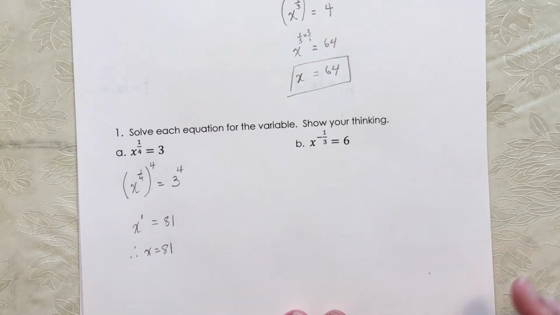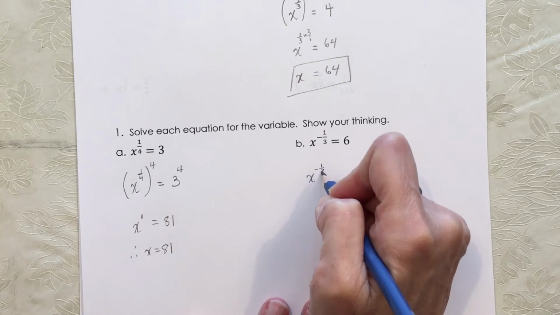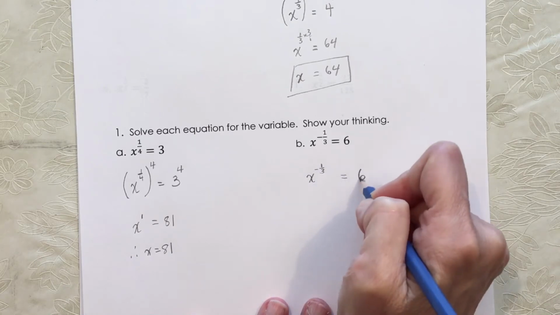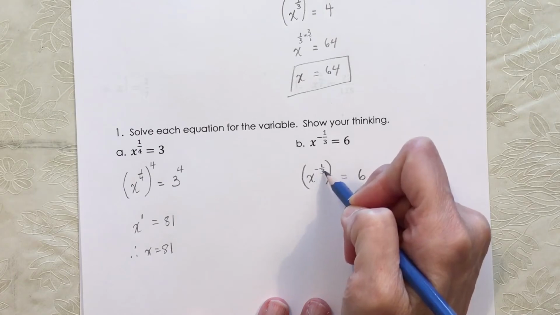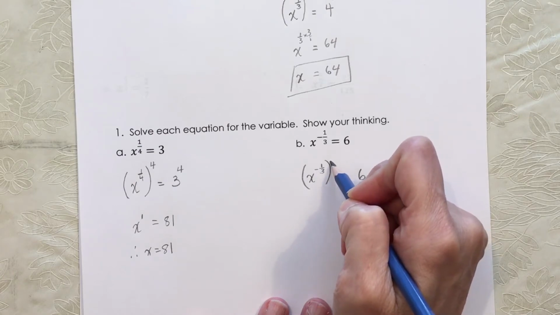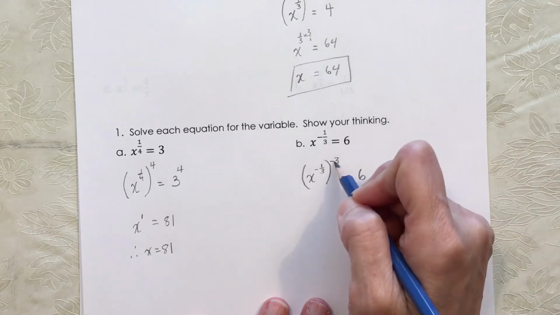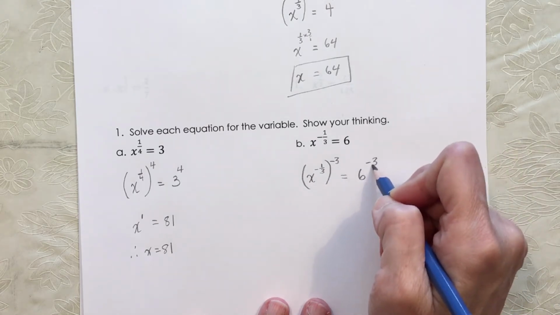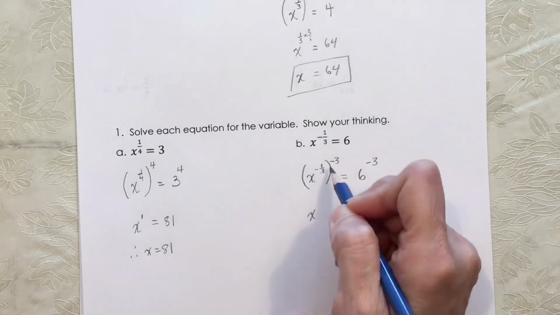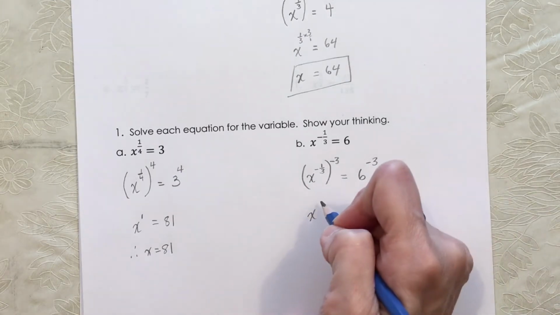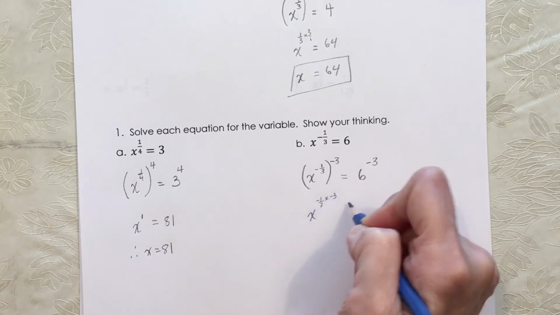x to the negative 1/3 equals 6. So this one may take a little more thinking. What number would I have to multiply negative 1/3 by to get 1? A negative times a negative is a positive. But if you put this side to the exponent of negative 3, you have to put this side to the exponent of negative 3. So again, I'm just going to show this because it's the first time you've seen one of these, but negative 1/3 times negative 3.